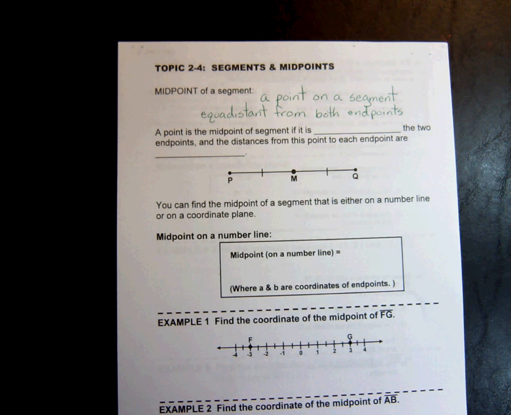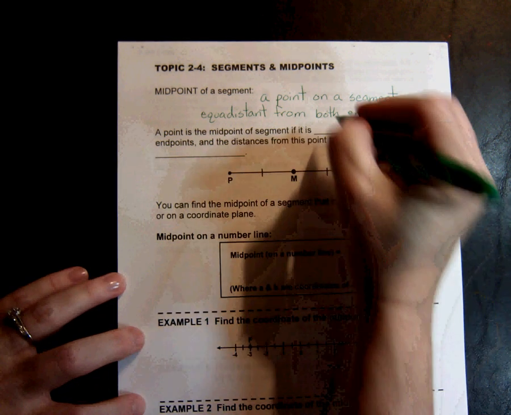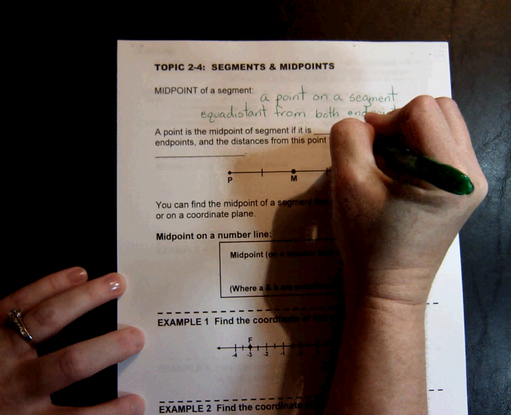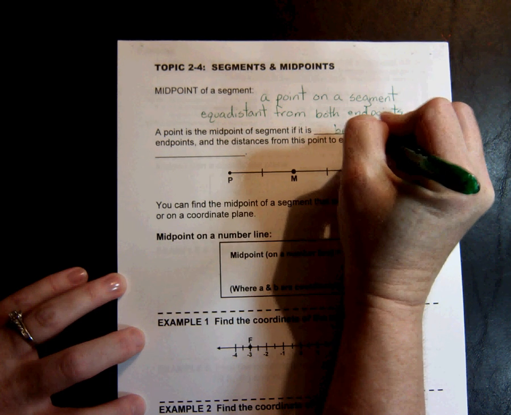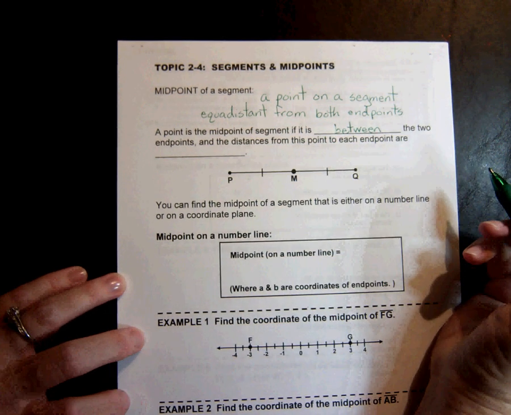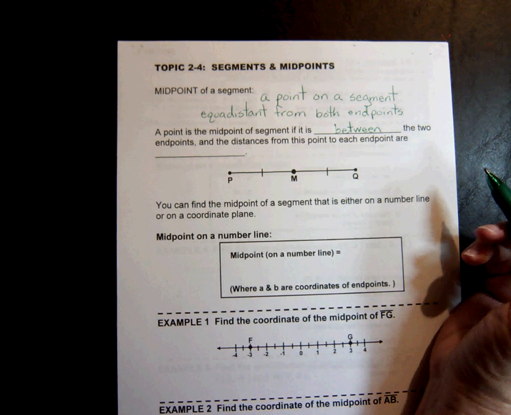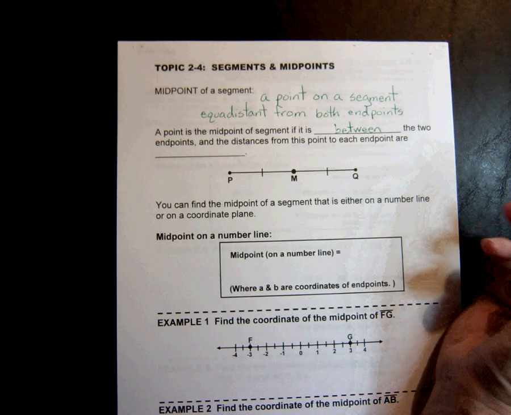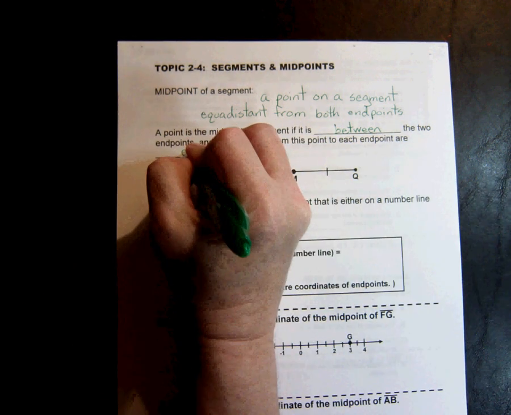Segments and midpoints. The midpoint of a segment is a point on a line that is an equal distance from both endpoints. A point is the midpoint of a segment if it is between the two endpoints and the distance from the point to each endpoint is equal.